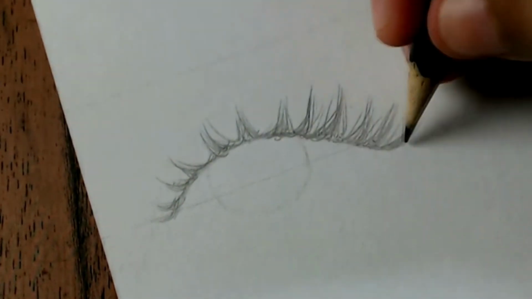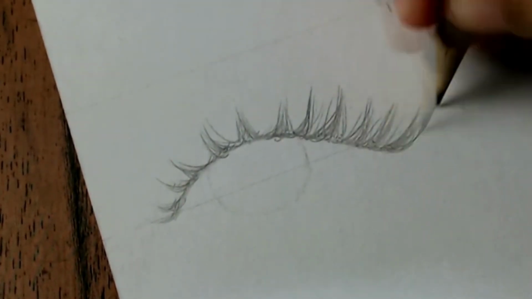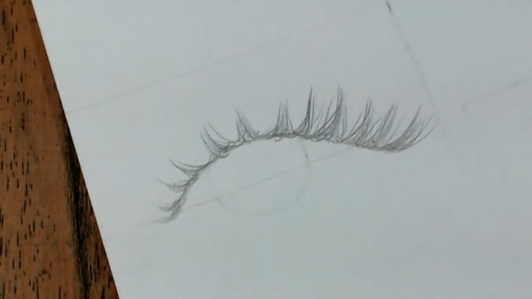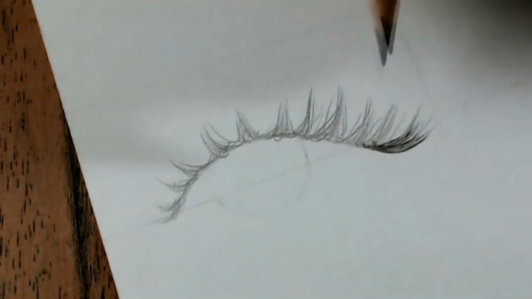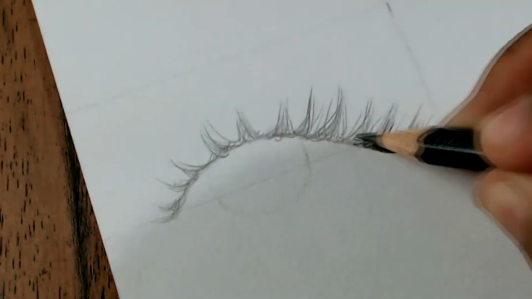And look, it already looks nice like this. But for me, it's still not perfect. It's missing an element called darkening, so I'm going to grab the 4B pencil to darken these strands. Just create darker lines right on top of the lighter lines we already drew.